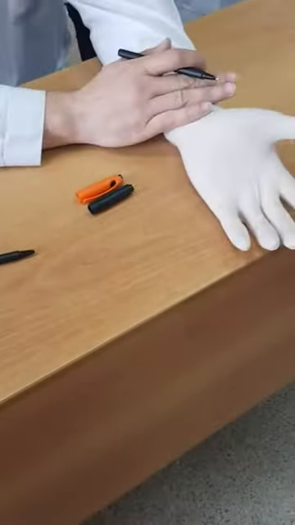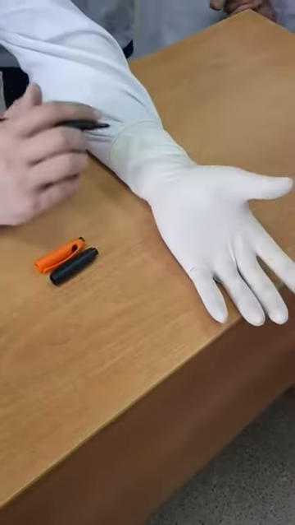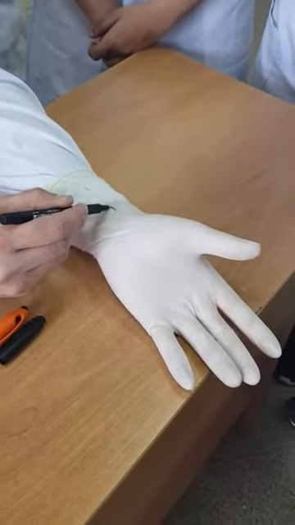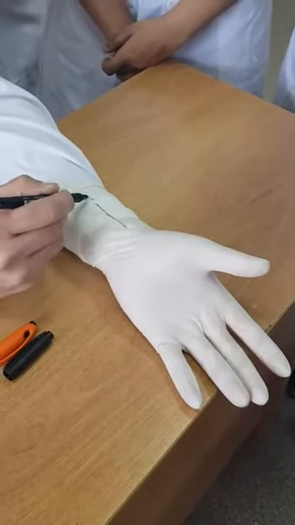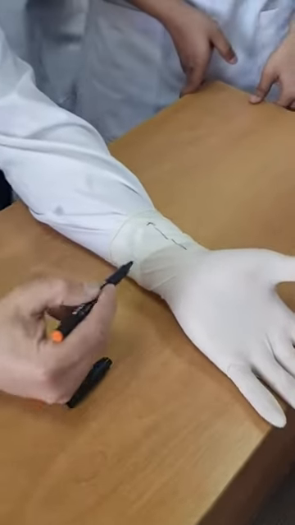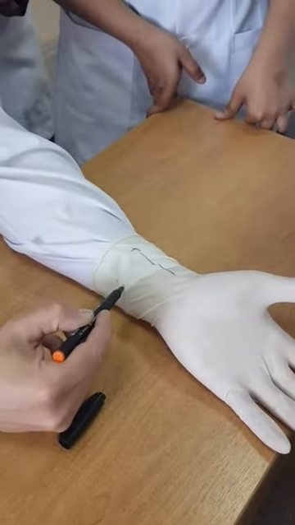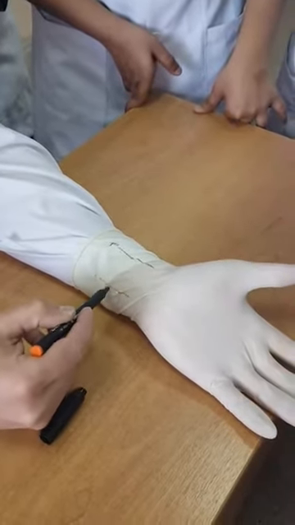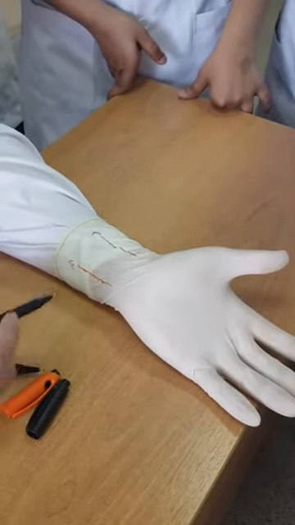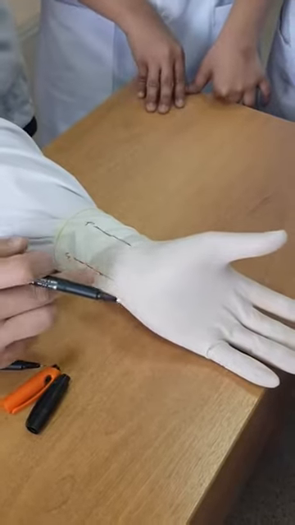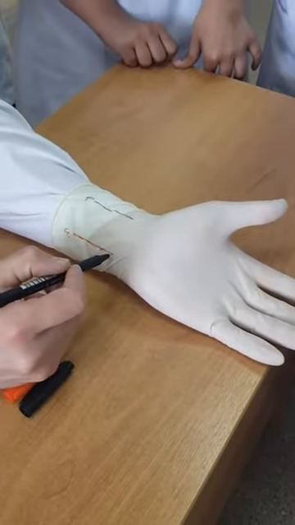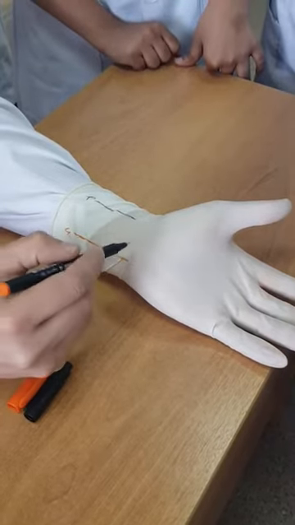On the palmar surface of the forearm, we have two basic arteries. One artery passes here on the radial side, and logically this is arteria radialis. Another artery goes on the medial side, like that, and this artery is called arteria ulnaris. These two arteries come closer to the radiocarpal joint, and here they give branches.